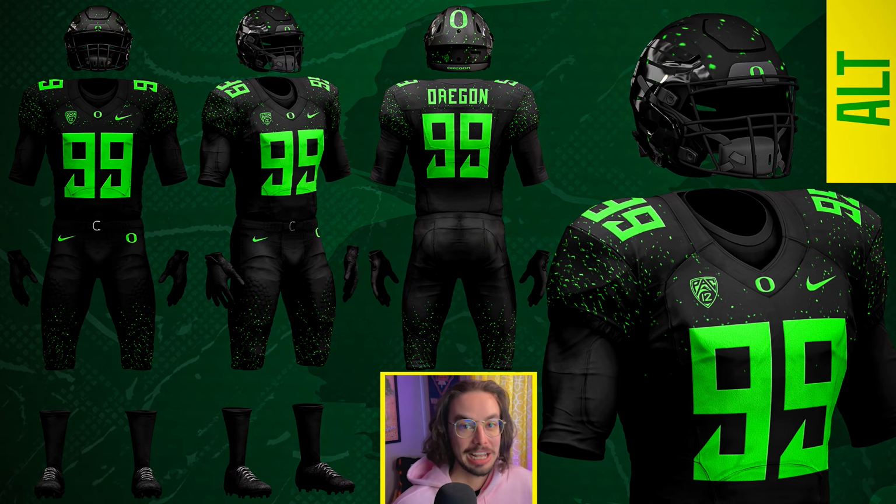Then we have this all black alternate, which features dotted paint everywhere, which is a uniform they actually wore. They wore something similar to this. This only features the splatters on the top part of the uniform and the bottom part of the pants and the helmet as well. And the helmet also incorporates the wings black on black, but again, the reflectiveness kind of makes the design stand out a bit.